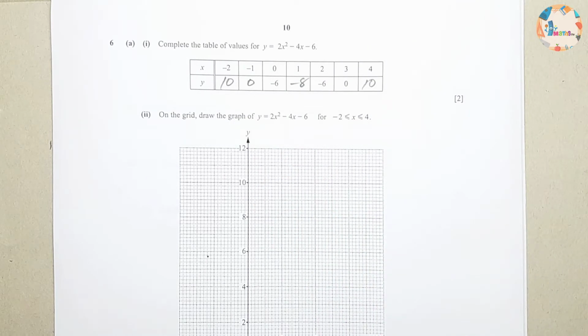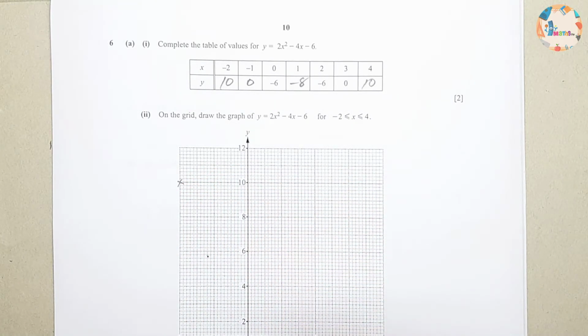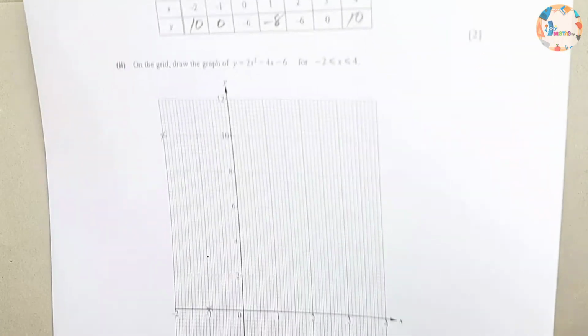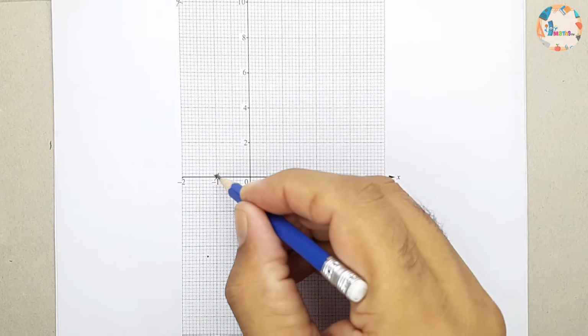On the grid, draw the graph of this. So we have to draw this graph: -2 and 10. So 10 will be this point, then -1 and 0 will be this point, and next I have to show, basically it's over here. So this will be -1 and 0.